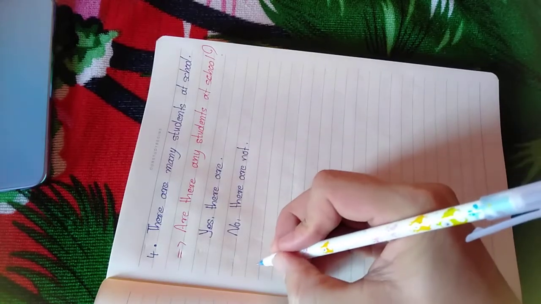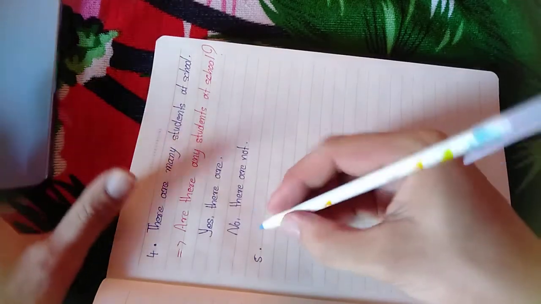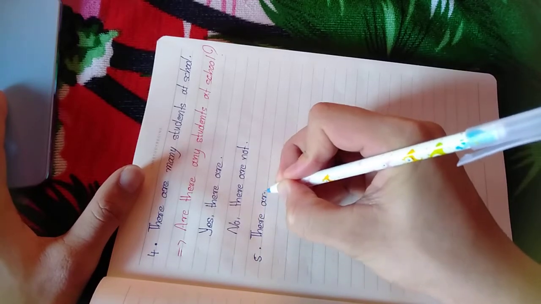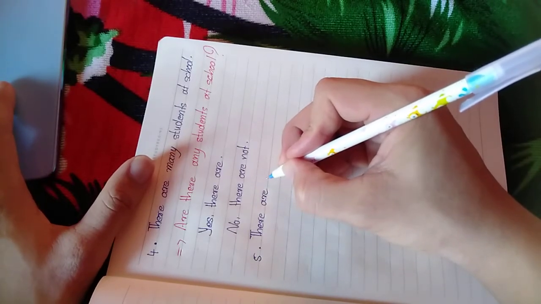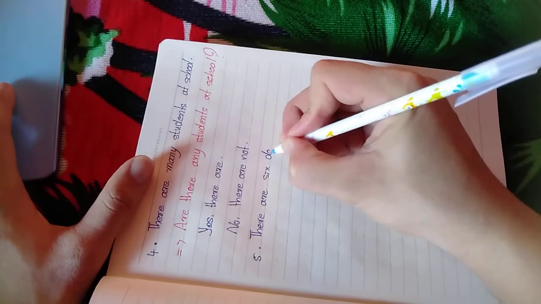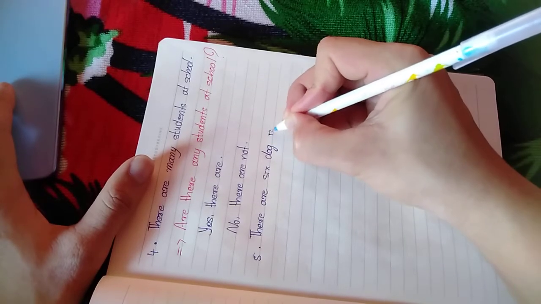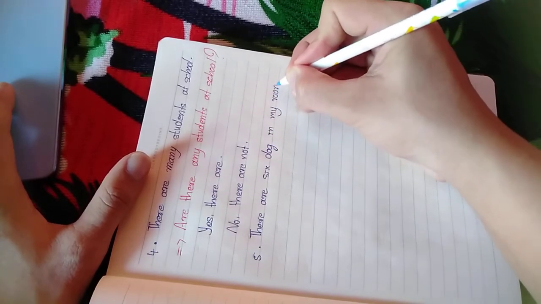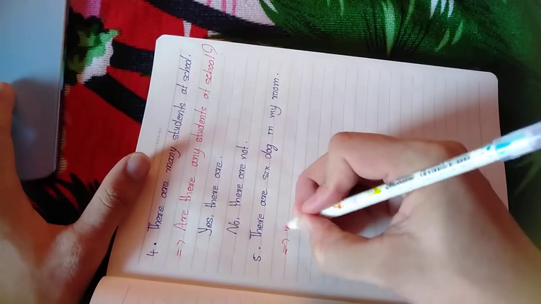And number 5. Number 5 is the last. Okay. There are 6 dogs in my room. Okay, we change to question.